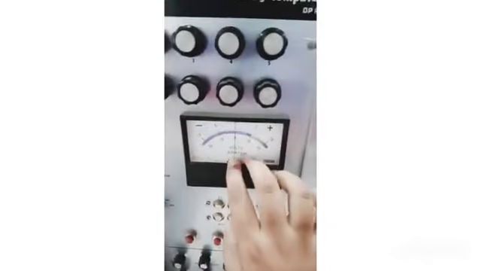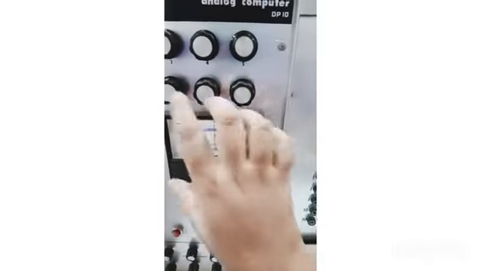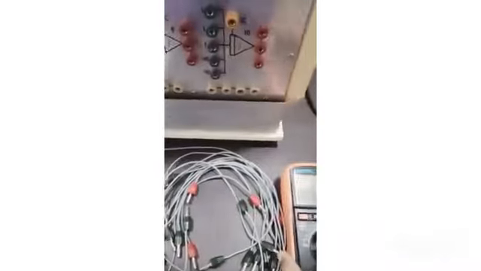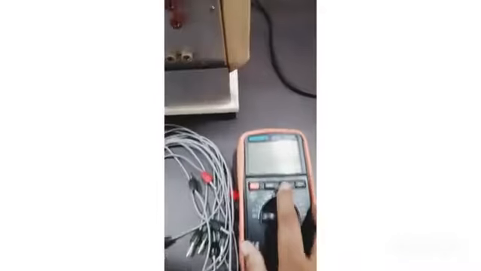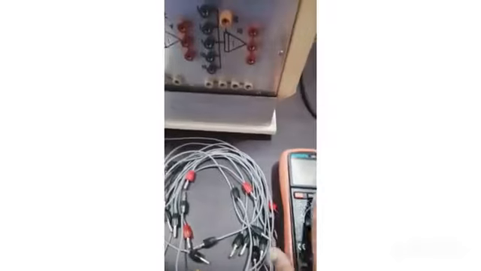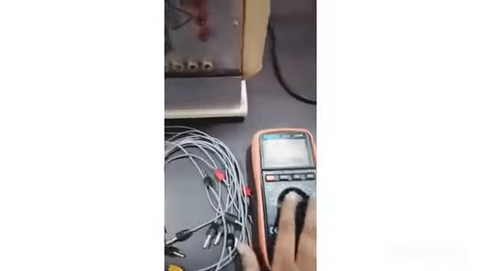And there is one question that may arise in your mind: here is already a meter for voltage reading. Yes, there is already this meter to read the voltage, so why are we using a multimeter? Actually it measures the voltage with more precision, so we have it. So we will check the values with these two.